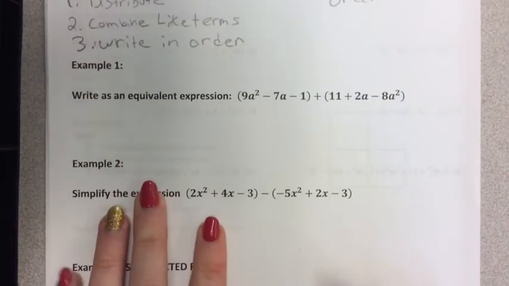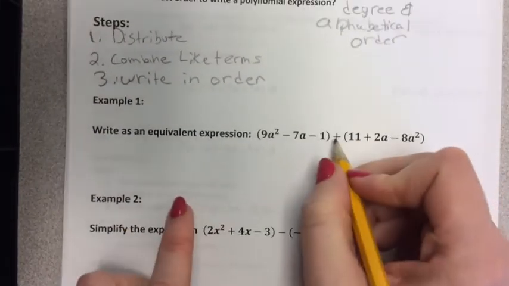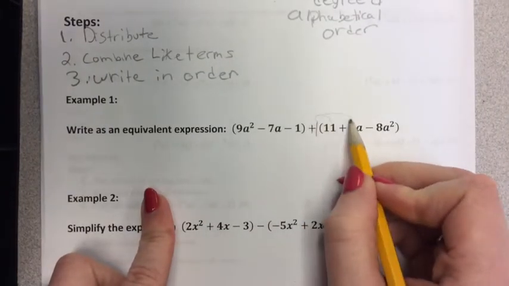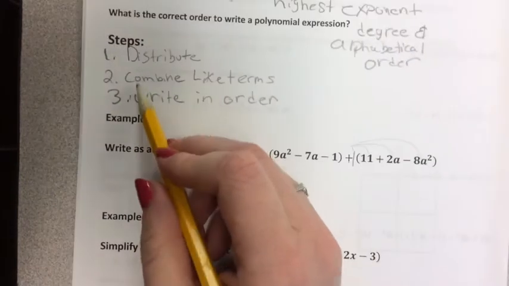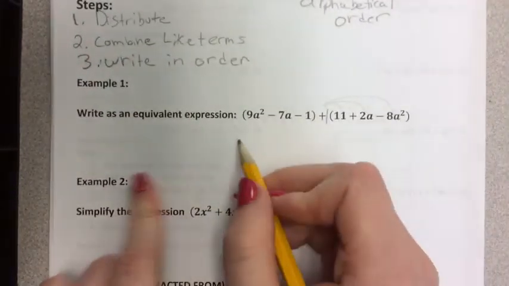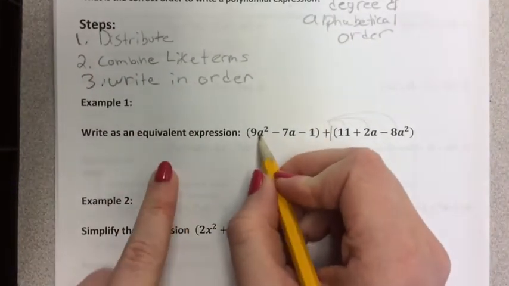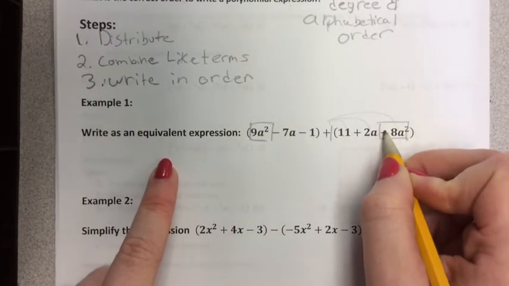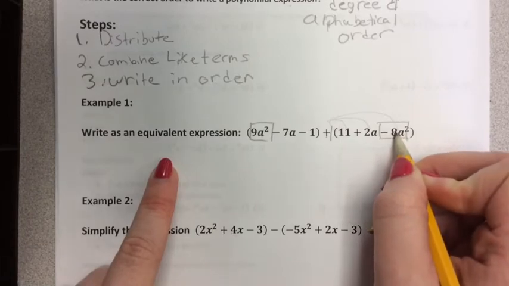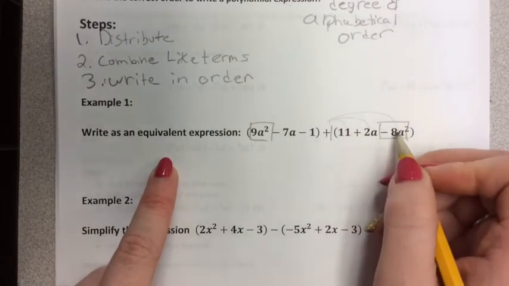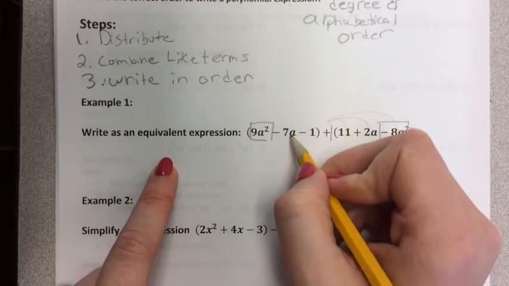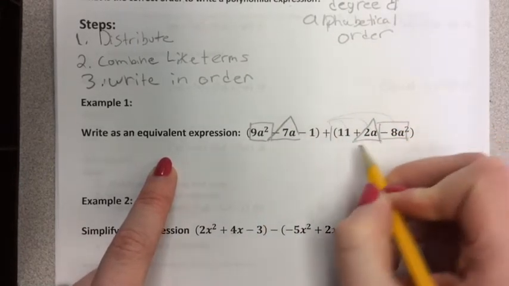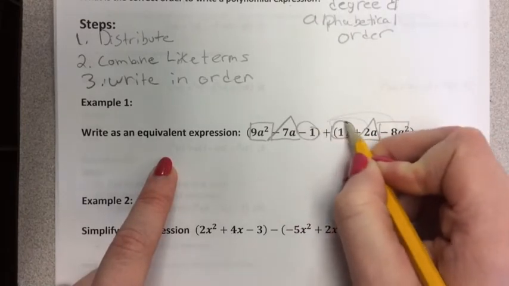So here's our first example. So plus, there's nothing to distribute here because a positive 1 isn't going to change anything. So we'll go ahead to step 2 and combine like terms. So I have an a squared here and an a squared over here. Remember, this sign has to stay with this term. It does not separate. So then I have just an a here and an a here, and then a constant here and a constant here.